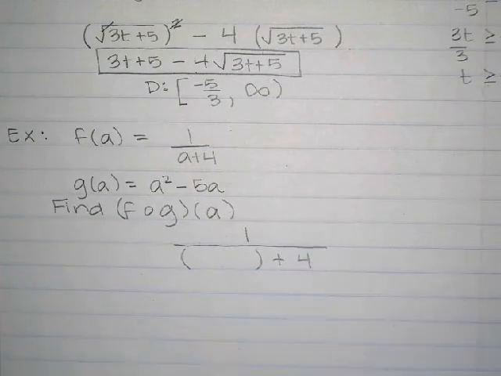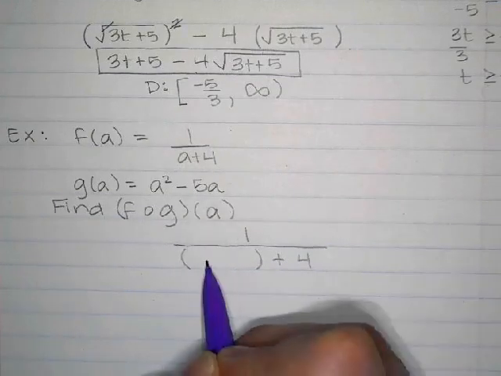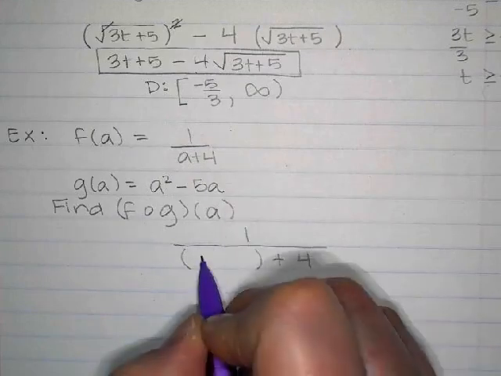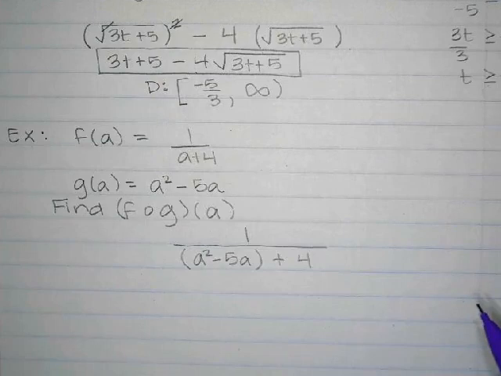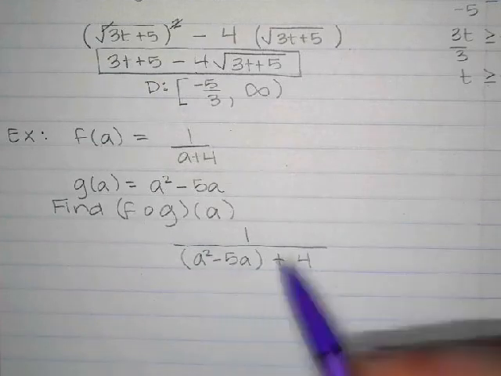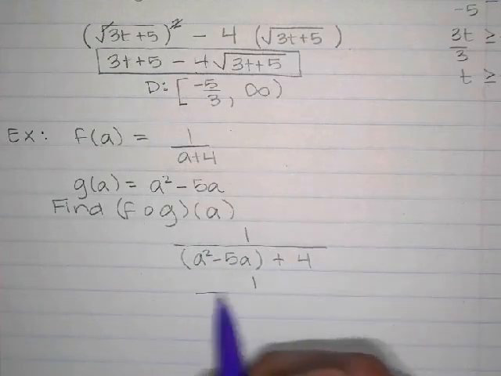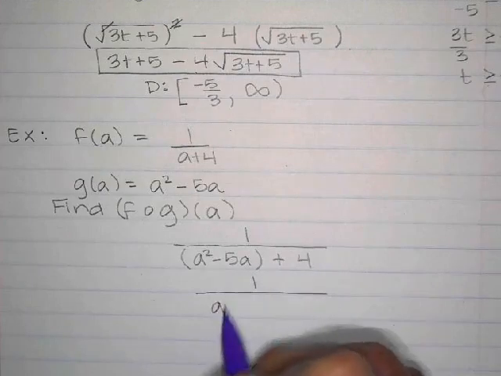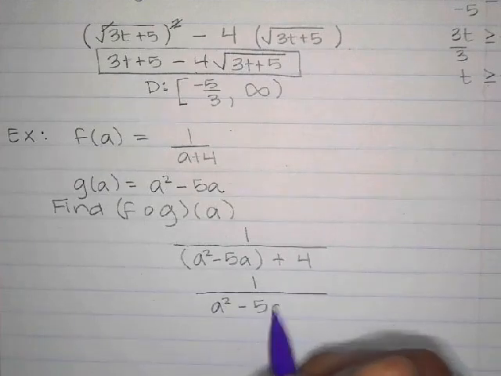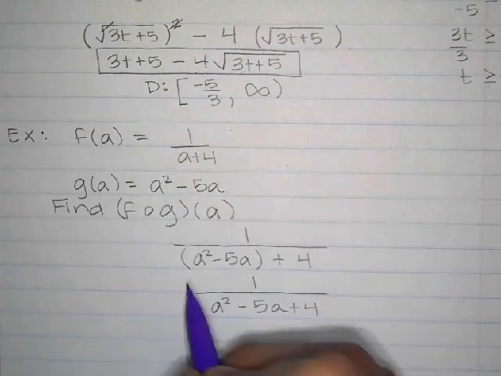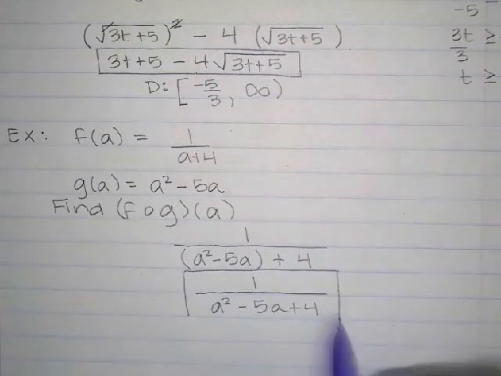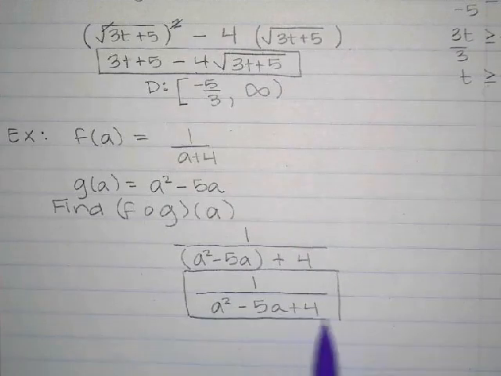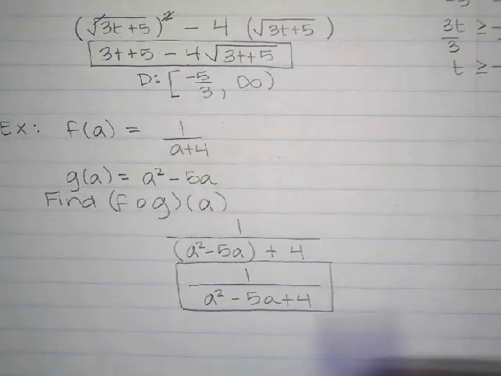Okay, and then what am I plugging in? a squared minus 5a. Okay, I don't really need the parentheses, so I'm going to rewrite this without the parentheses. 1 over a squared minus 5a plus 4. Okay, so there's my answer. I have a rational function once I'm done with my composition.